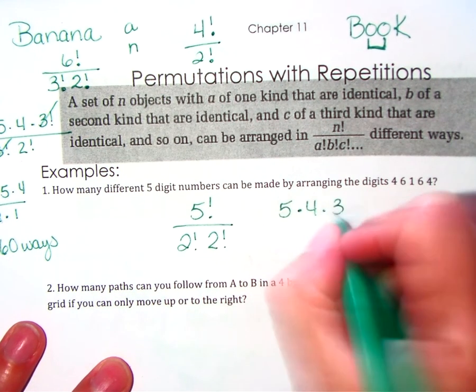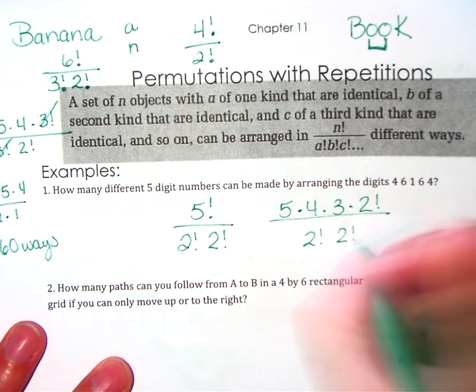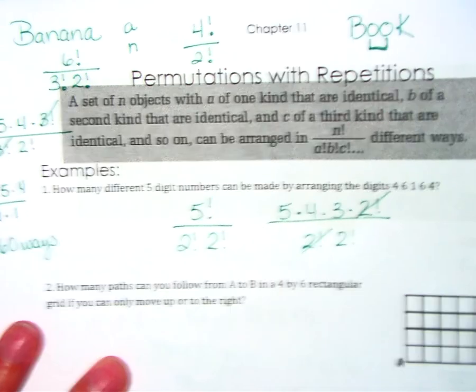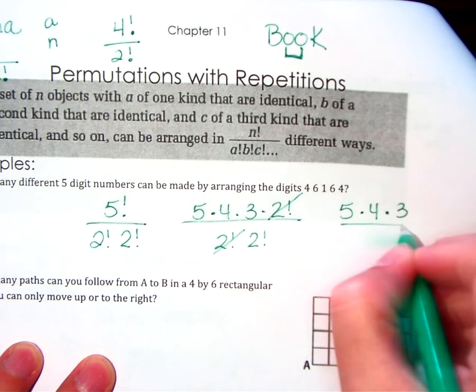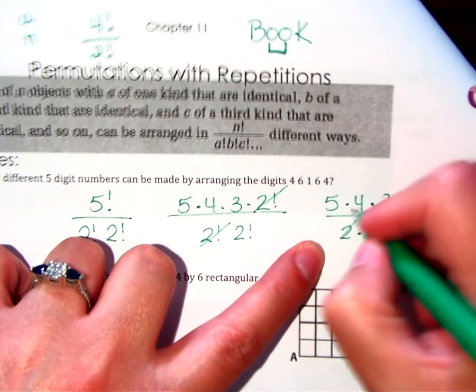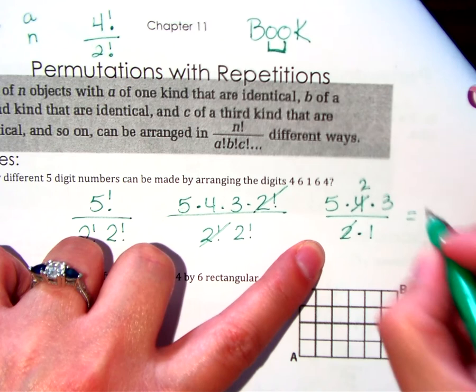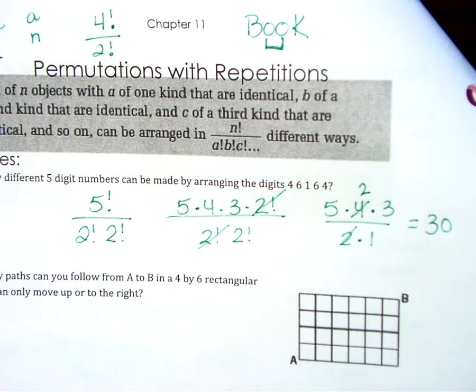5 times 4 times 3 times 2 factorial over 2 factorial, 2 factorial. So those 2 factorials are gone. So we have 5 times 4 times 3 over 2 times 1. So that, to me, is something you can do easily on a non-calculator portion. Okay, we're going to skip the path one.